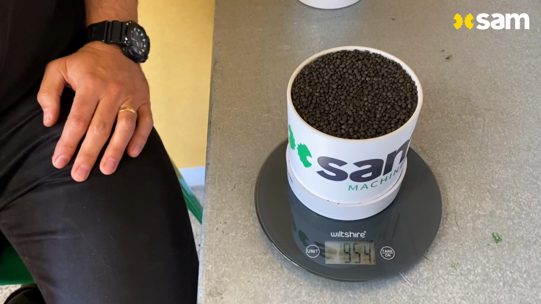So for this example, it's 954 grams. Converting that to bulk density, that will be 954 kilograms per cubic metre, and that will be used to then calculate your spread. If you want a more accurate sample, you can take several samples and then average that, then you're good to go.